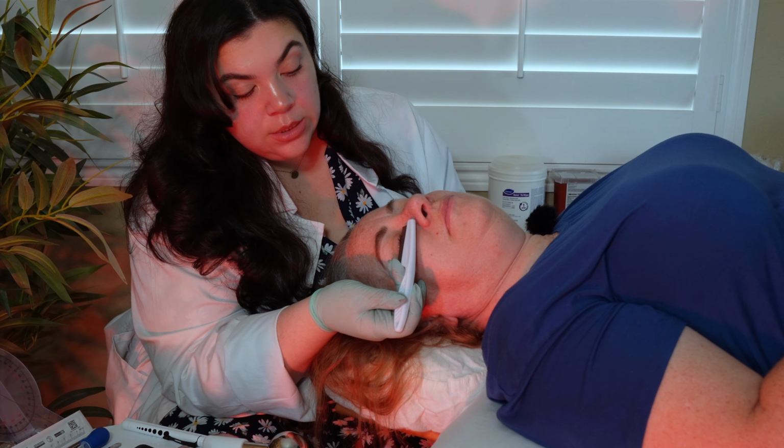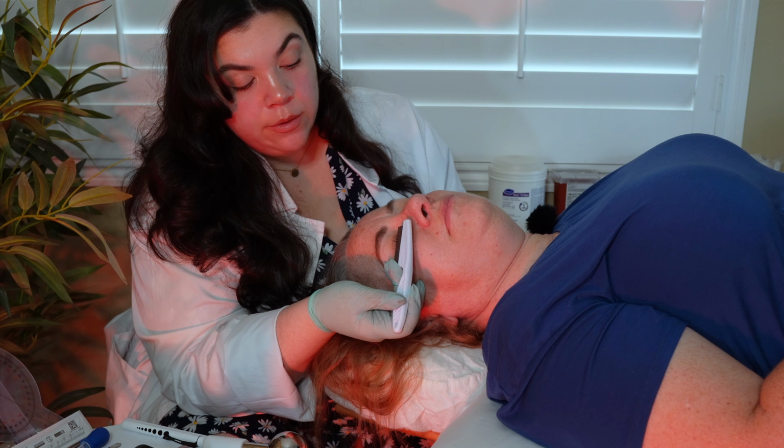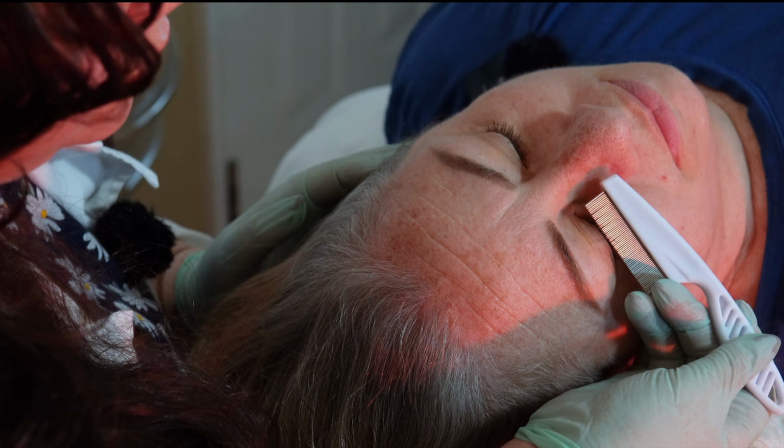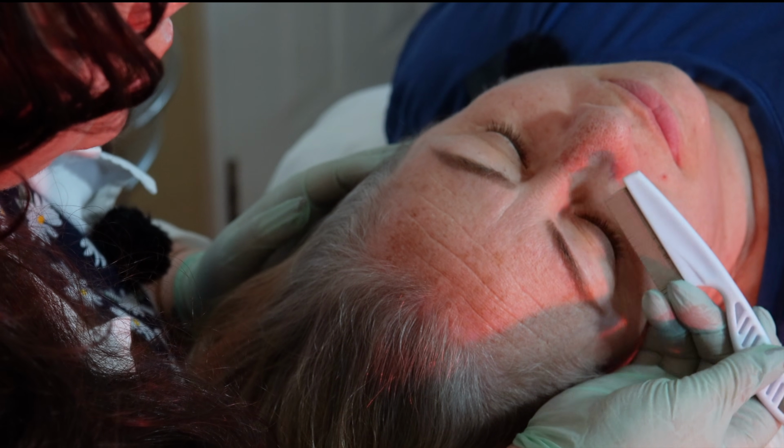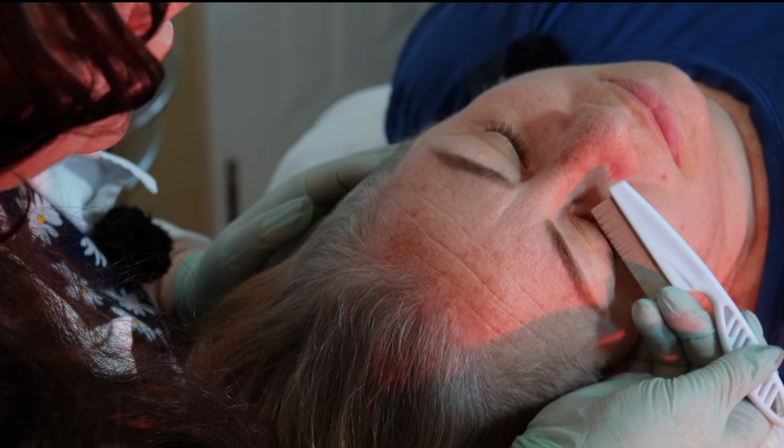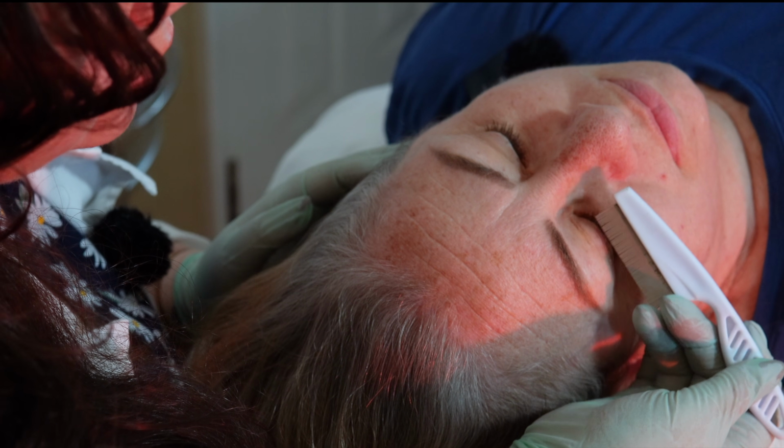So as you can see, Sandra's lashes are so long that I can't actually just comb through them. Just very gently checking for any dislodgement here or any abnormalities. So far that does look okay.